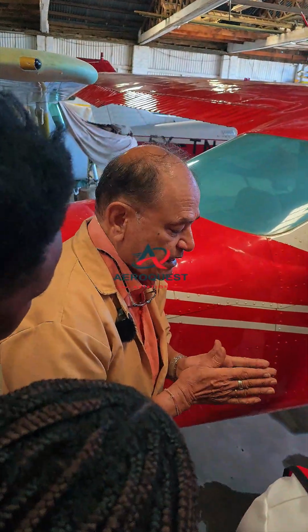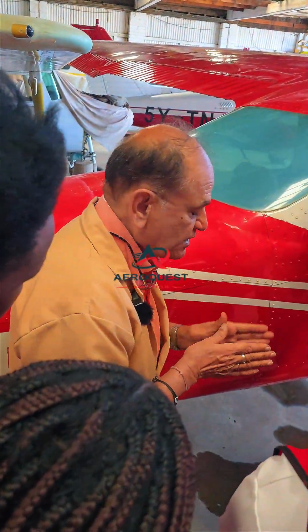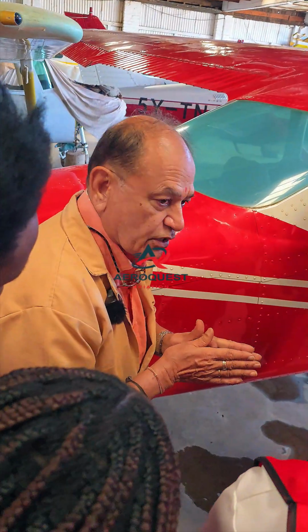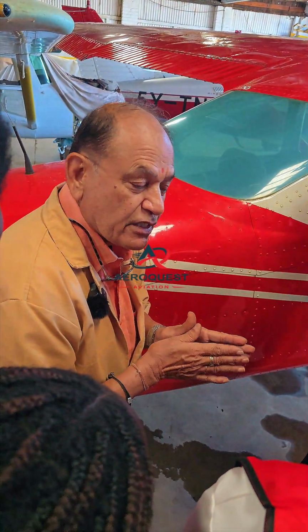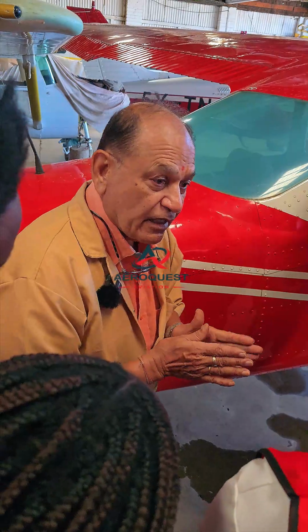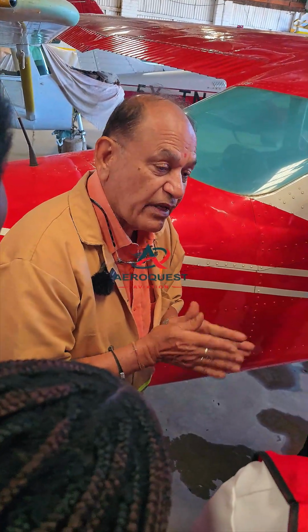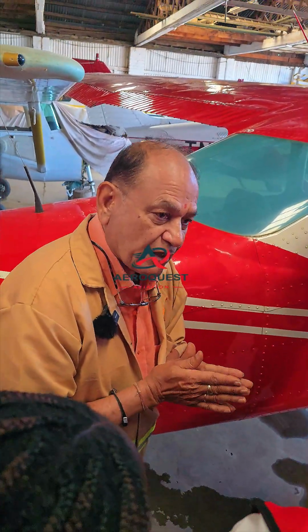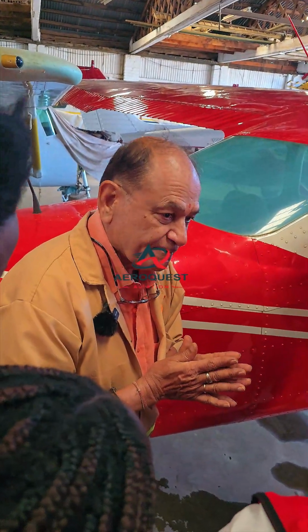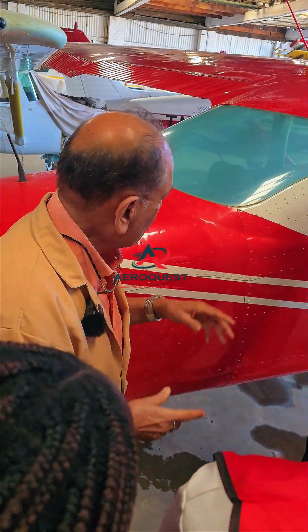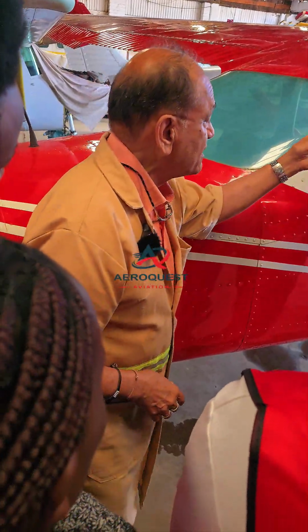So that means that if you have a skin which is 32 thou and there is corrosion on it, it will begin to pit. So it's not exactly 32 thou. It will be less than 32 thou. So it becomes weak. Yes. So it's a weak part of the structure. Okay? All right. So now these are lap joints, these are wings.